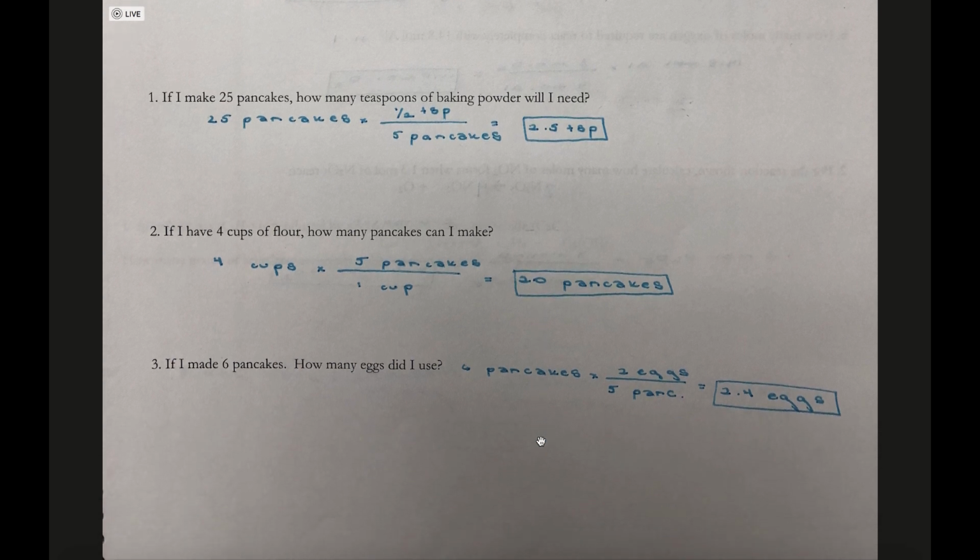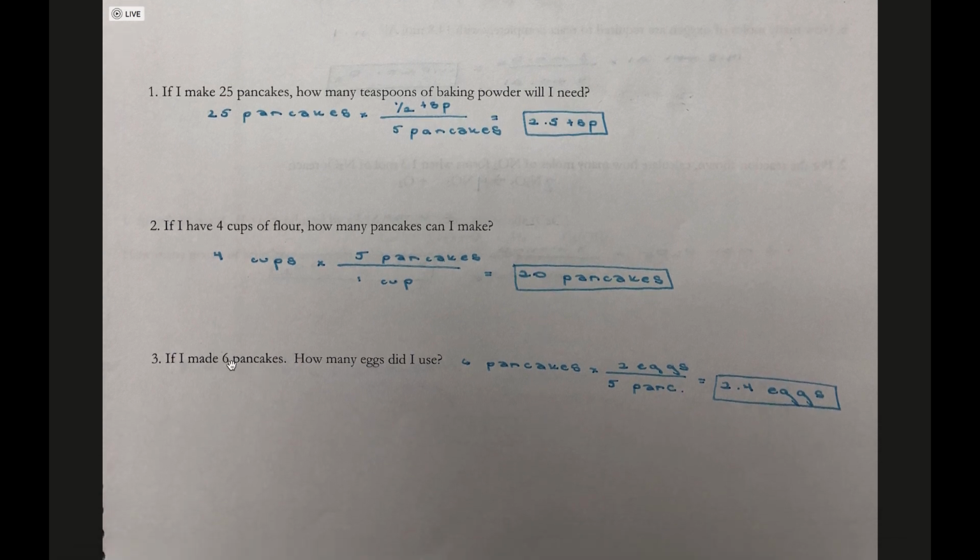Okay. For the last one, if I made 6 pancakes, how many eggs did I use? So I start with 6 pancakes, that's my given. Then I'm going to convert, I'm going to get out of pancakes by putting pancakes on bottom. And I want to get into eggs, so I'm going to put eggs up top. Now the coefficient in front of eggs in your recipe up above was 2. And then the 5 was in front of pancakes. So I'm going to take 6, multiply by 2, then divide by 5. And so the answer I got was 2.4.